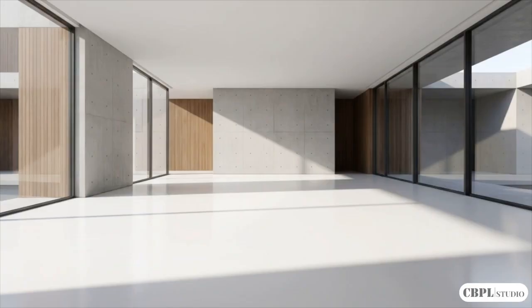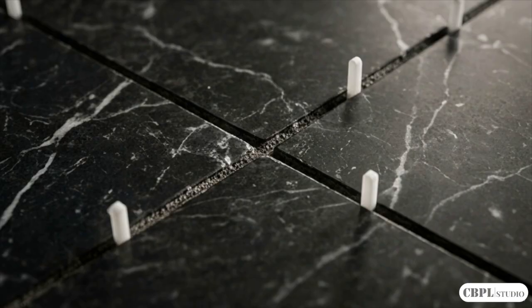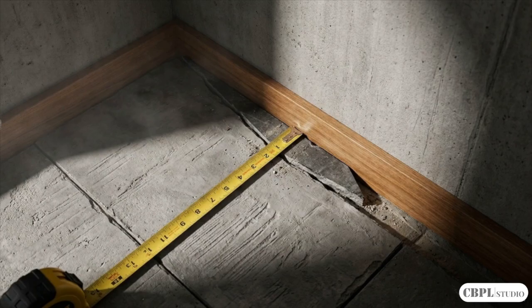Take your floors. Software can stretch a continuous, buttery smooth marble texture across an entire room. In the physical world, large tiles require grout lines. Real marble slabs have natural joints and veins that do not match up perfectly. Your room's specific dimensions dictate exactly where those edge cuts fall against the walls.